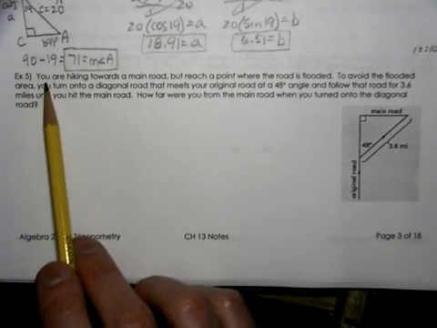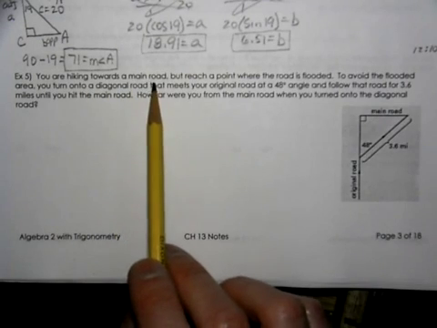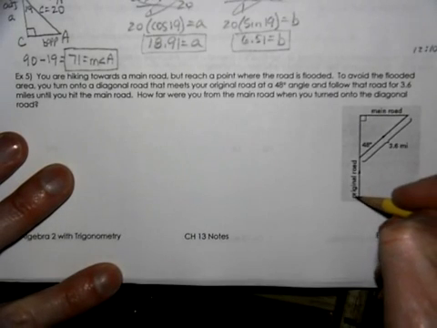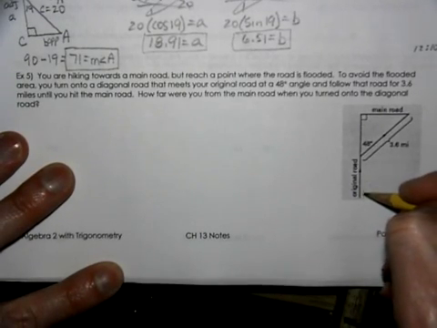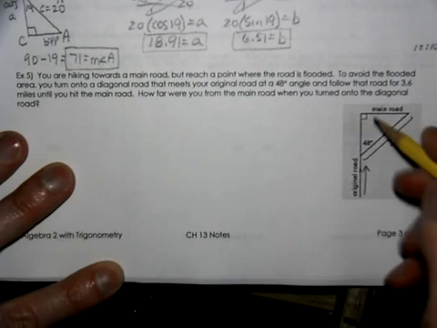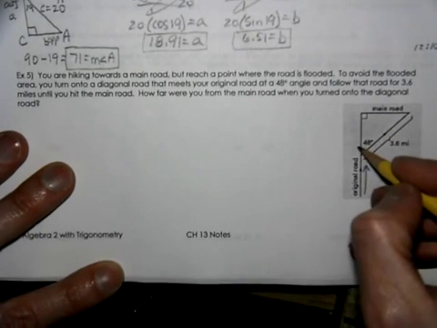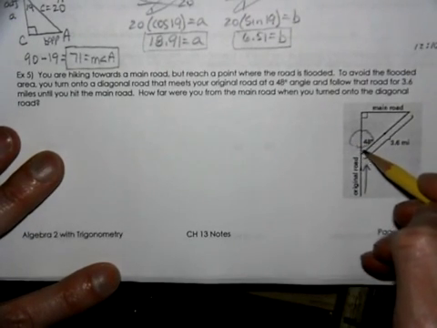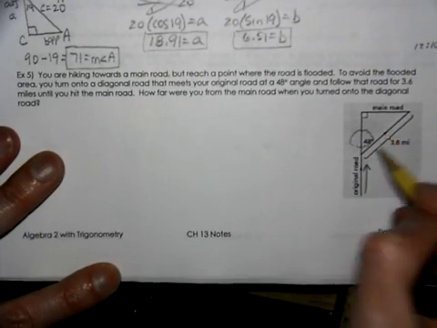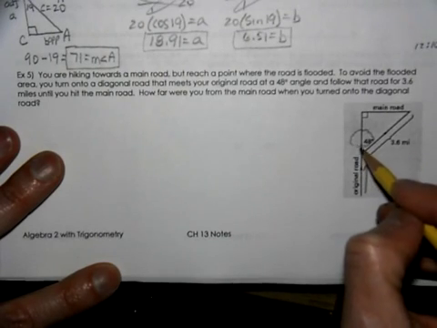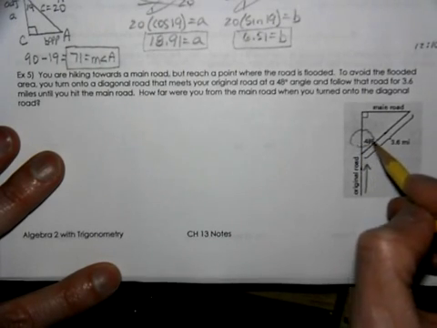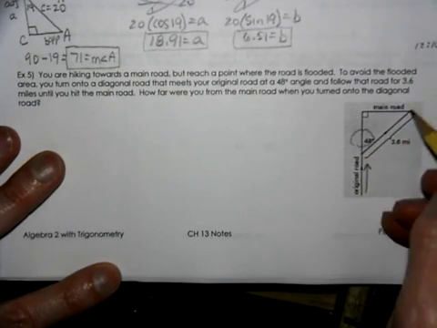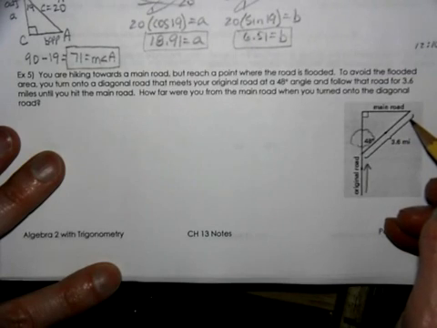For example number 5, you're hiking towards the main road, but reach a point where the road is flooded. So here's our original road. We're hiking towards the main road. We reach this flooded area. Big flood there. So we're going to take a 48-degree turn. 90 would be straight across. So that's why it's called a 48-degree. It would be small. And we're going to walk at a diagonal. The diagonal is a total of 3.6 miles.